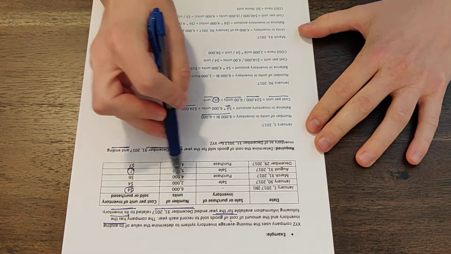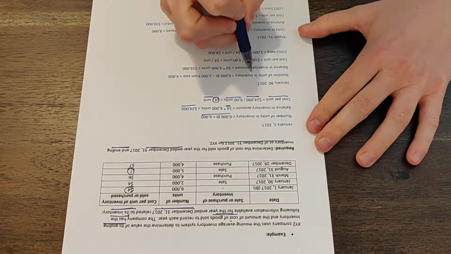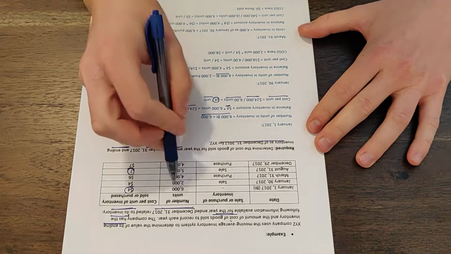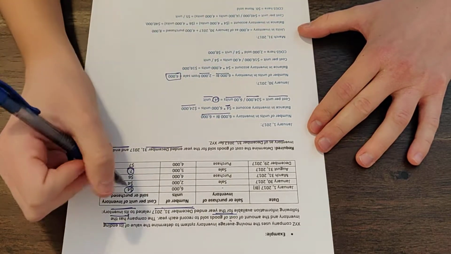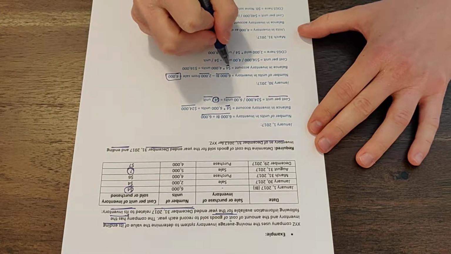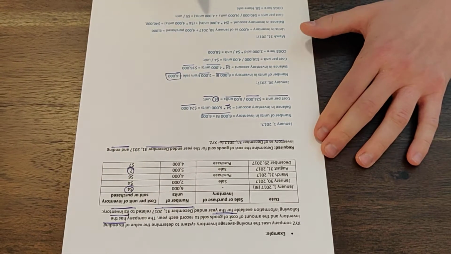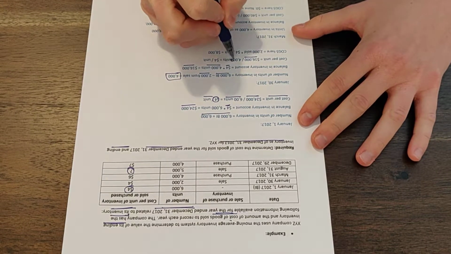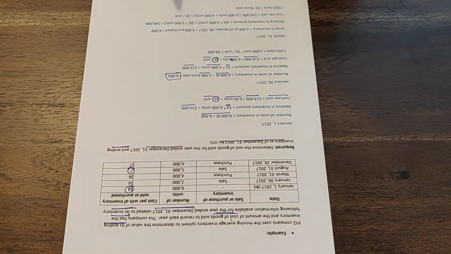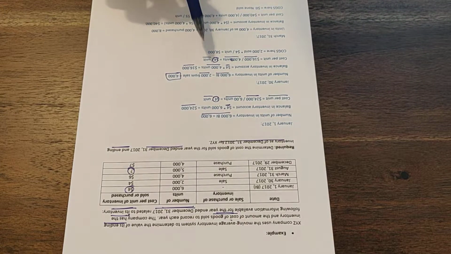Then we have a sale. We sell 2,000 units, so how many units do we have left? Well, we had 6,000 to start, then we sold 2,000, so we have 4,000 left. What's the balance in the inventory count? Well, it's $4 a unit times 4,000 units equals $16,000. What's the cost per unit? Well, 16,000 divided by 4,000 units is $4 per unit. So that's our cost per unit.